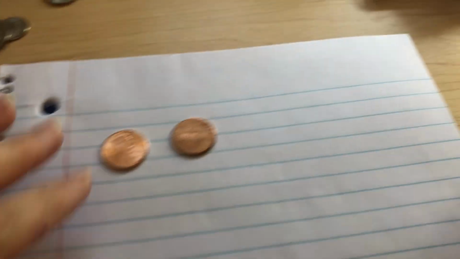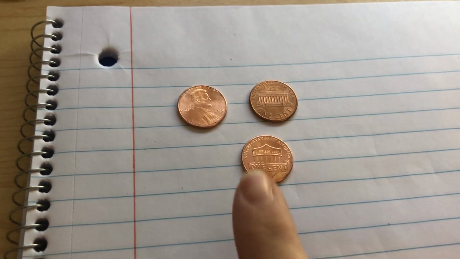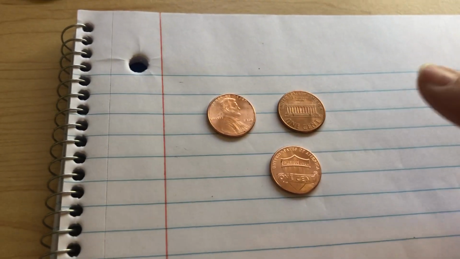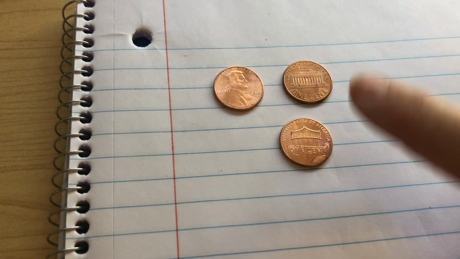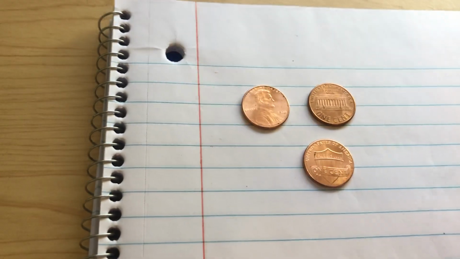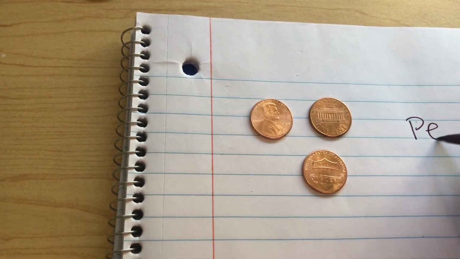So first, let's look at this coin right here. Who remembers what this coin is called? That's what the heads looks like, the tails, the front and the back. And remember, it could also look like that on the back. This is what the front will always look like, and then the back would look like one of these two ways. Remember, this is the older penny and this is the newer penny. So it is called a penny.